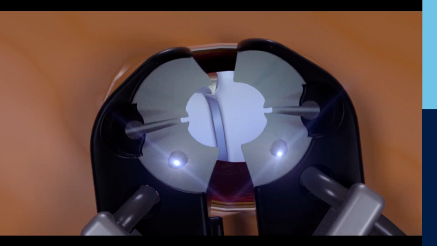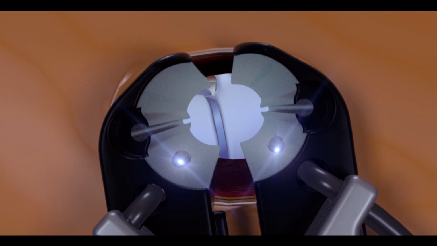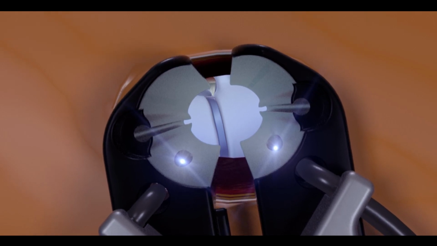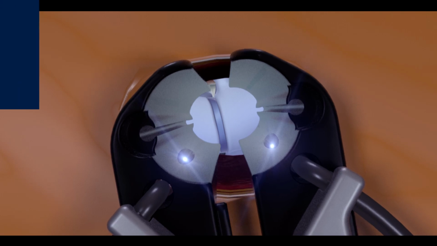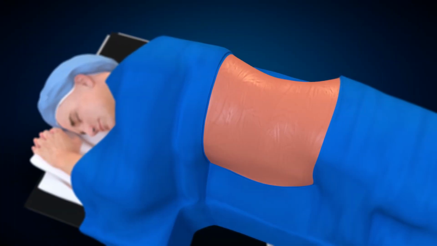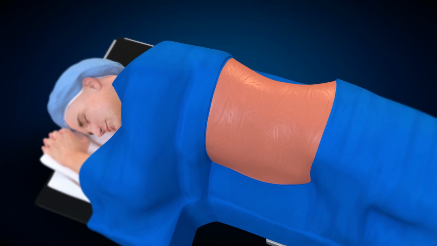The OLIF25 procedure enables an approach away from the nerves of the posterior aspect of the psoas and works away from the peritoneum and anterior vascular structures. The OLIF25 procedure allows direct visualization of vital structures so they can be mobilized and protected.